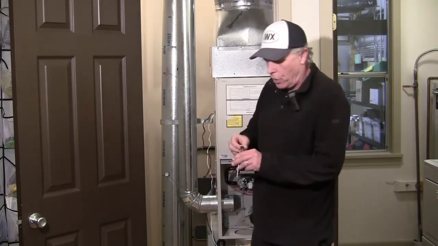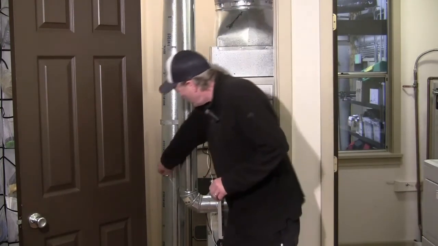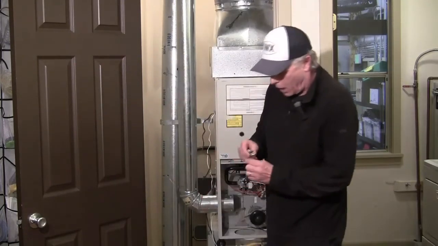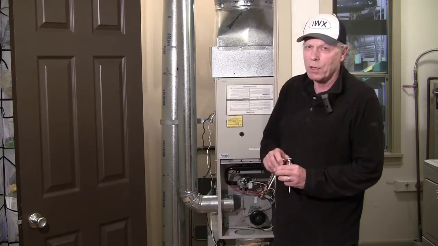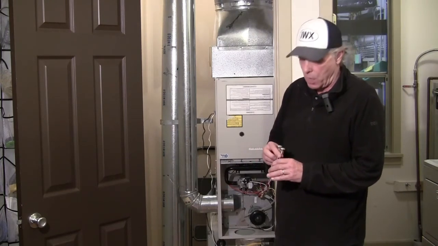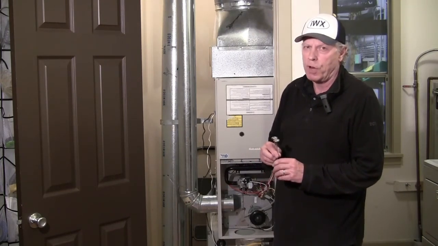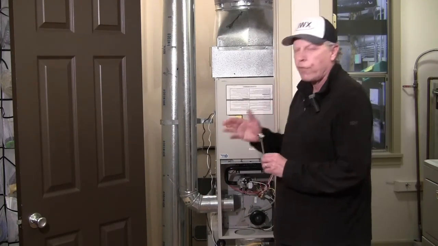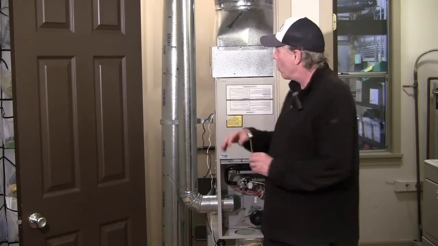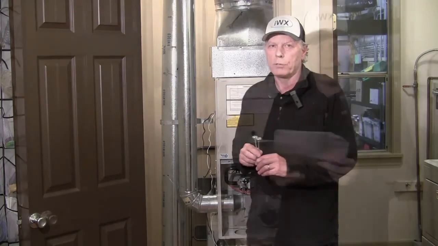Take it out of my return. I've got 70 degrees out of my supply, and we have 120, so we have approximately a 50 degree temperature differential. That falls right in the ballpark of 35 to 65 degrees, so we're in good shape for temperature rise.